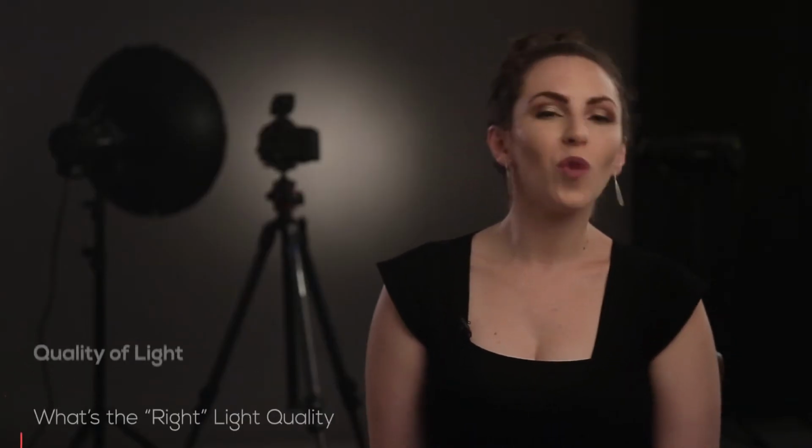Take a look at the highlights on the forehead in these two images. Now in the first image, you have a soft light source, and that highlight, it's really smooth, it's really even, but then when we switch to a hard light source, all of a sudden that highlight, it's brighter, it's more textured, it's more specular. What's the right light quality? There is no right or better quality of light. It really depends on what you're trying to achieve with your photography.